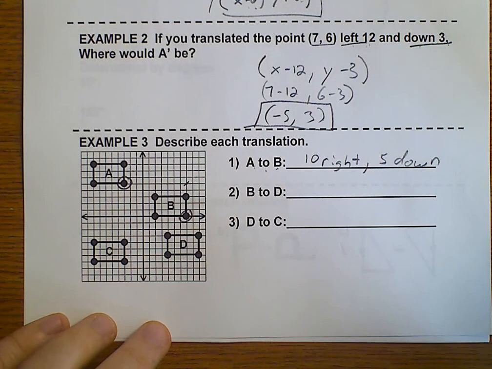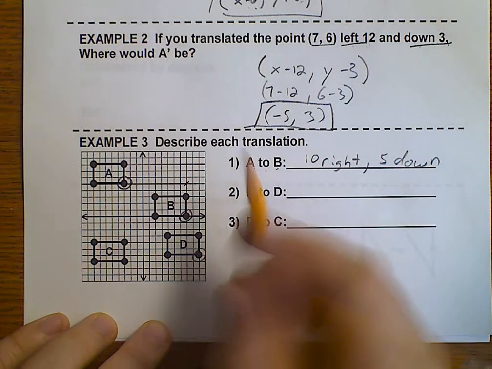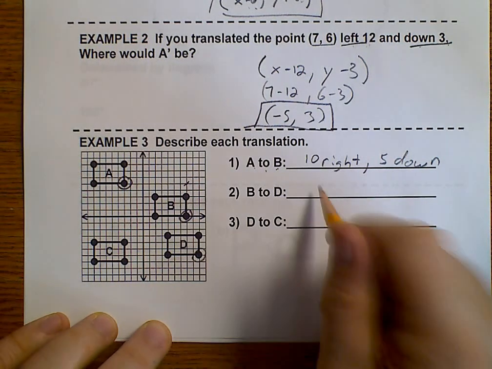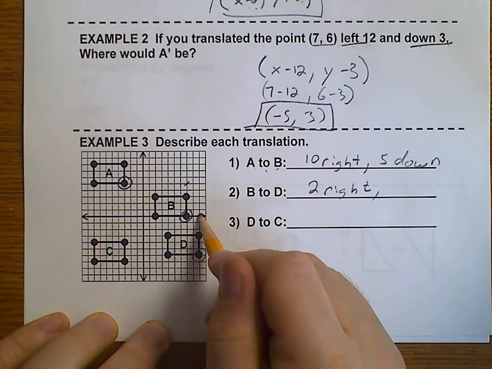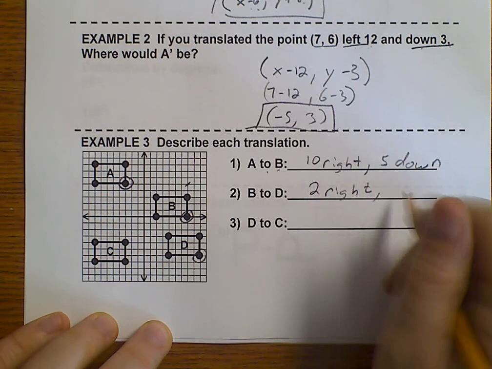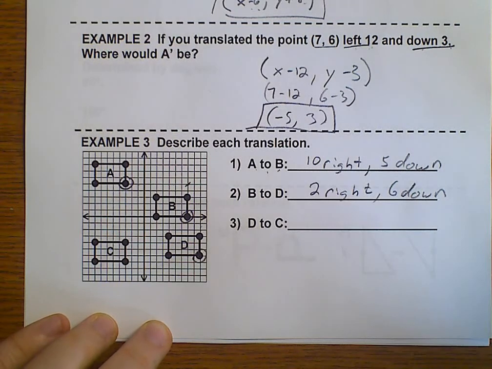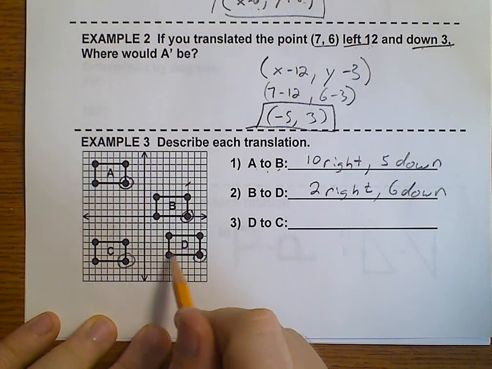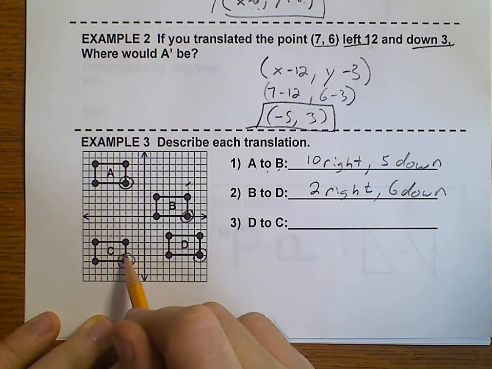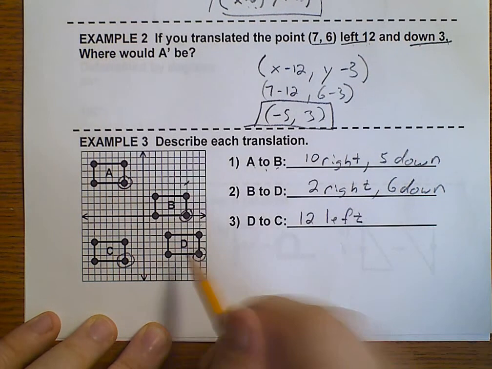All right. We're going to go from B to D. Again, I'm going to make sure I'm working with the same point. I move 2 right, and this time I move 6 down. And now from D to C, I move 12 left, and 1 down.